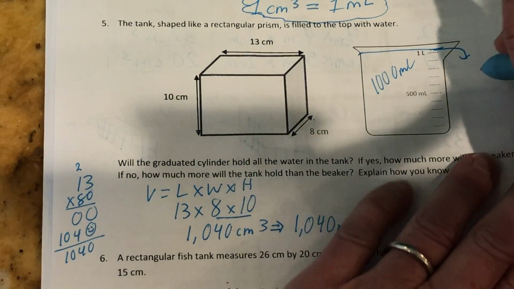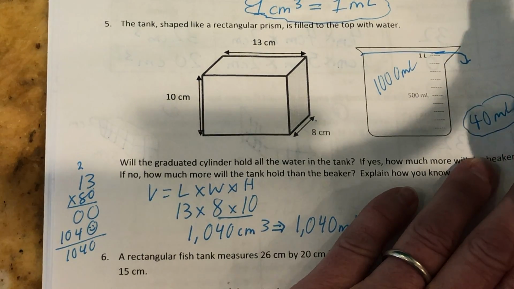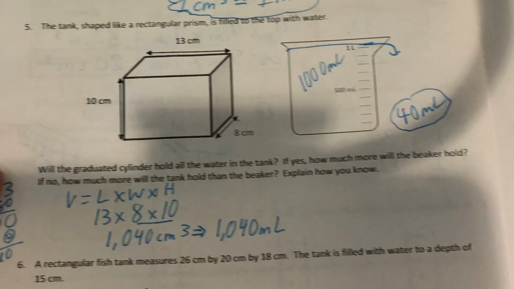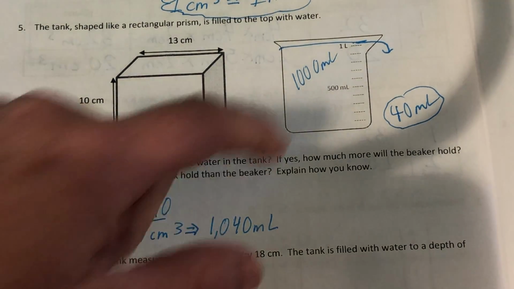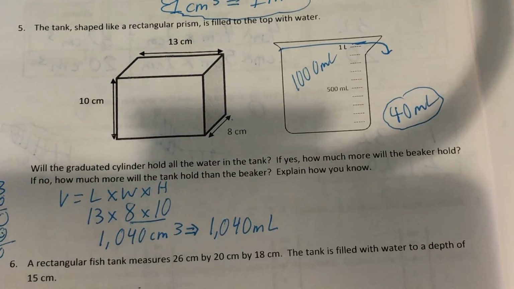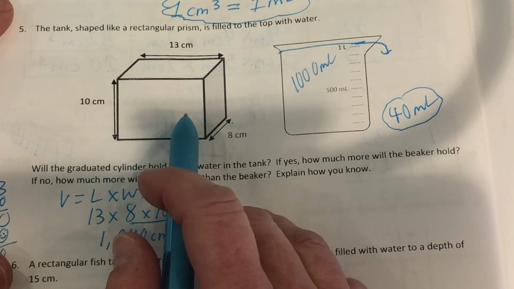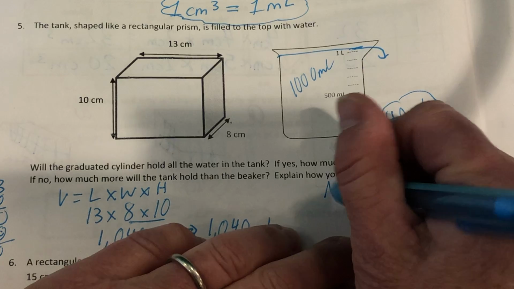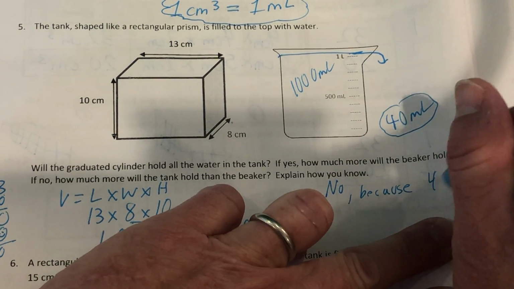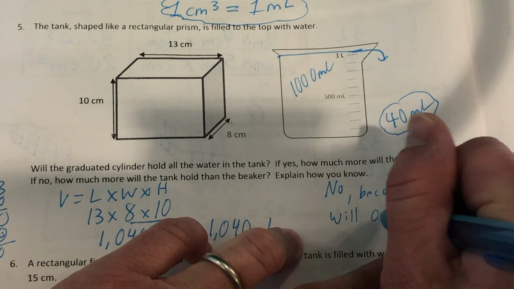No, because 40 milliliters will actually pour out onto the ground. Okay, think of it as like a pitcher where they pour water into your glasses at a restaurant. So that only fits 1,000 milliliters, and then these other 40 milliliters would pour out on the ground. So the question was, can you pour all the water from the fish tank into the beaker? No, you cannot. No, because 40 milliliters will overflow.